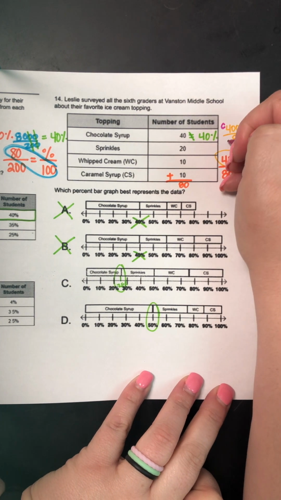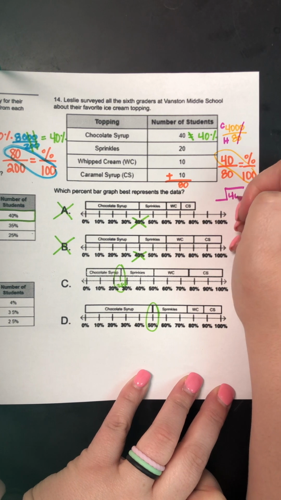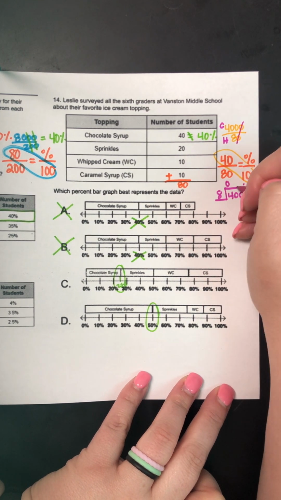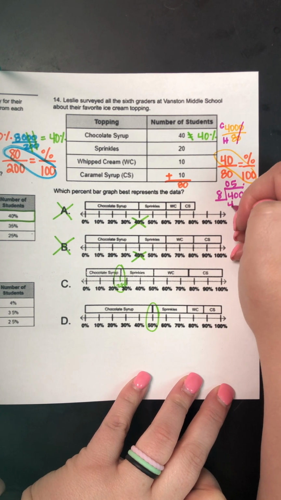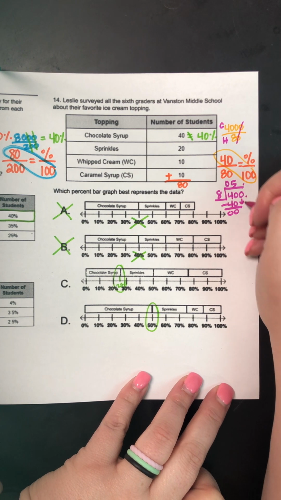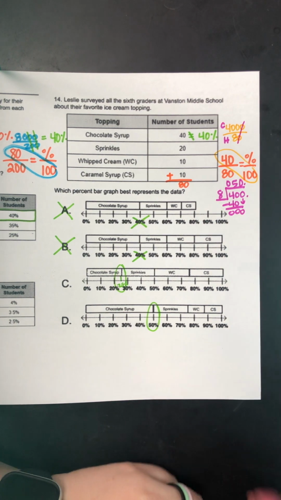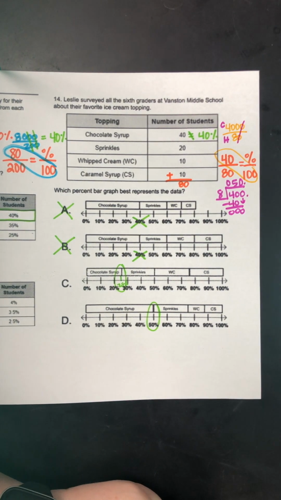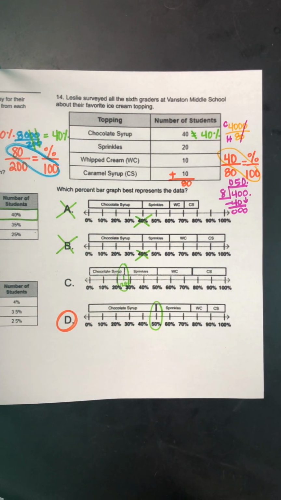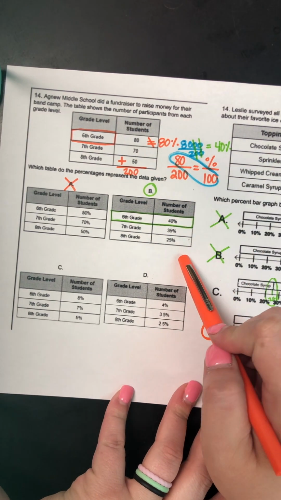I don't know 400 divided by 8 in my head, so I'm going to use cowboy and horse. 400 is my cowboy, 8 is my horse. 8 doesn't go into 4, but it goes into 40 five times. And I zero out, but I check. I have not reached my decimal, so I have to keep dividing. 8 goes into 0, 0 times. And now I'm done. So chocolate syrup is actually at the 50% mark. And that's how you solve these types of problems where they give you students in a table and they want you to create percents.